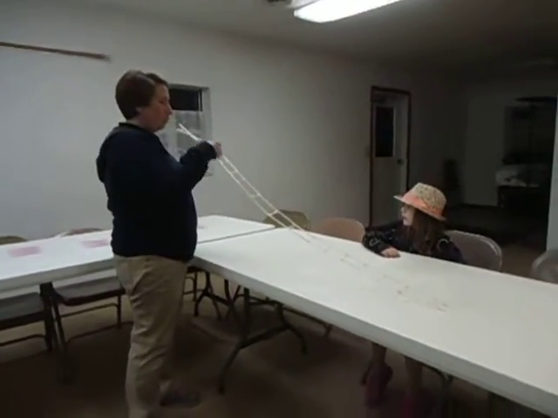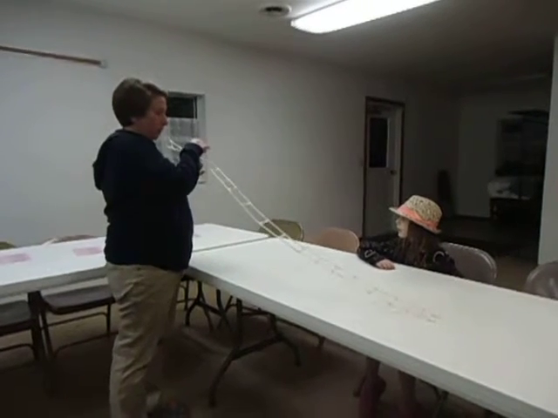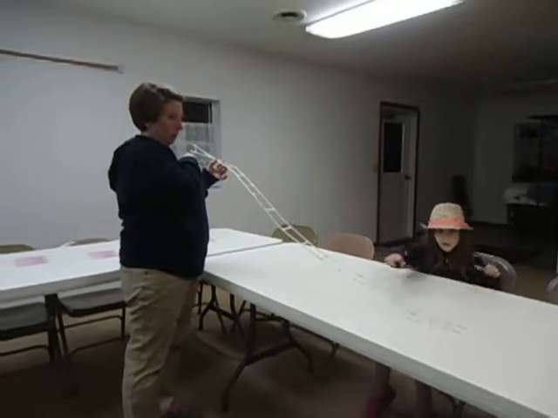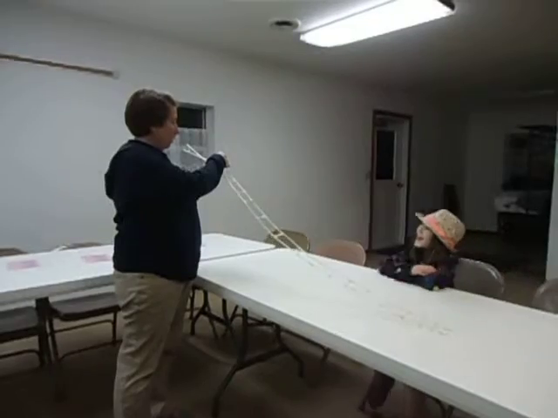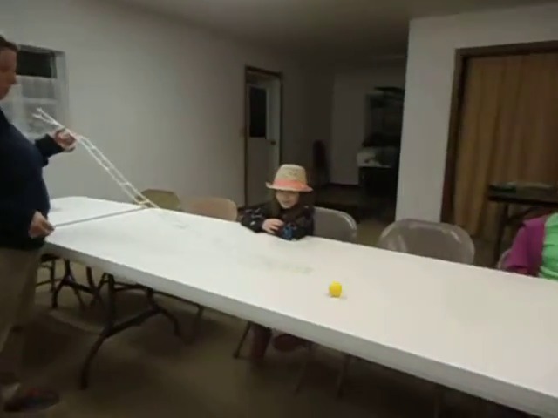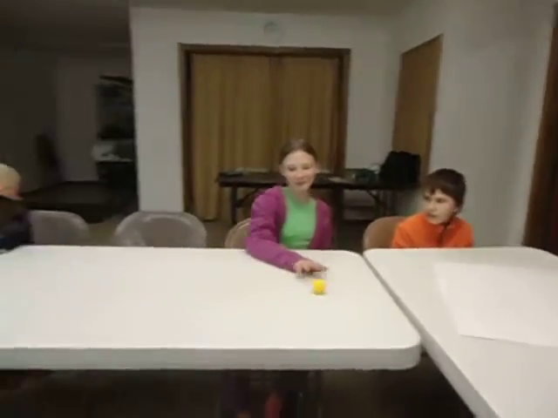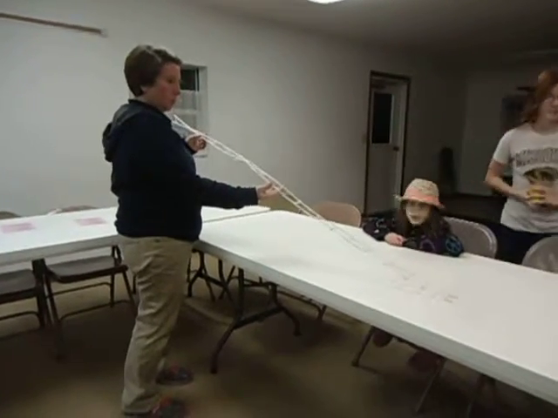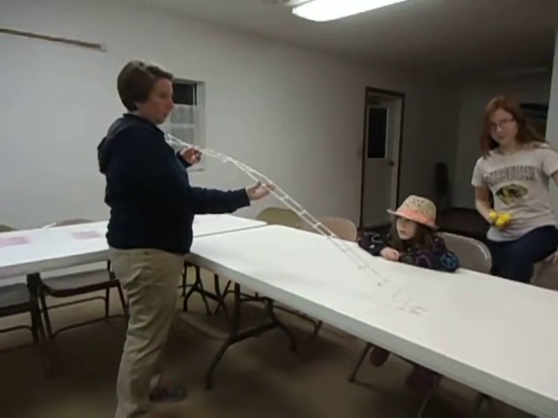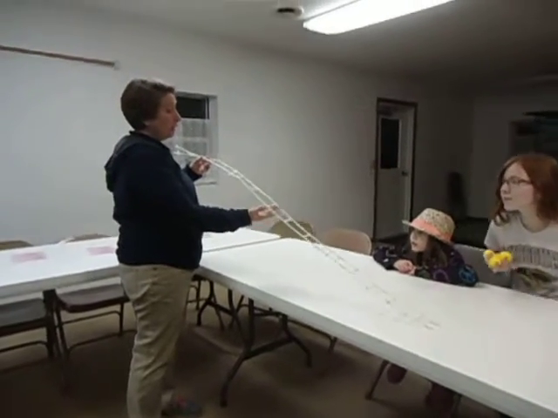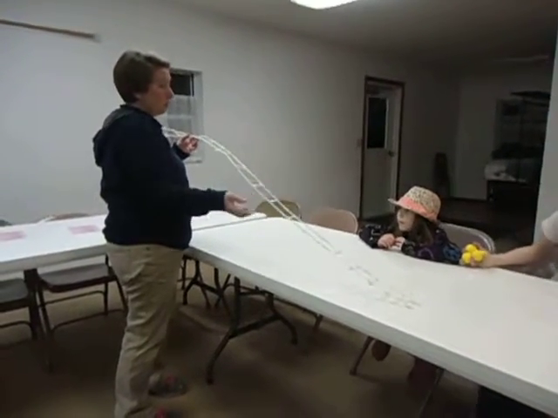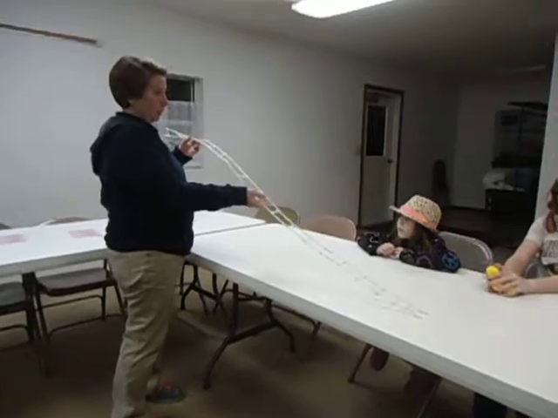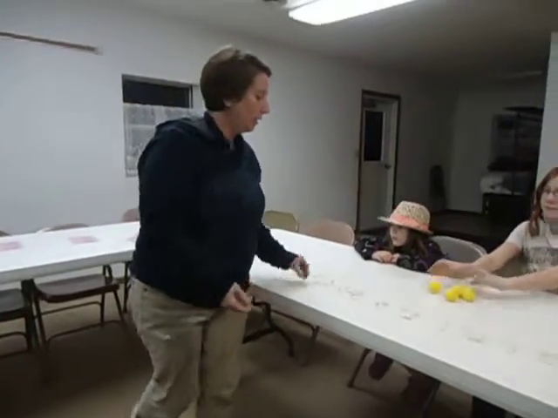Okay, so if you roll the ball down, what do you think is going to happen? It's going to roll. You think it's going to roll? Yep. Okay, so why did it roll? Okay, it is an incline, but it's the same reason that it dropped when I dropped it. Gravity. Gravity, that is correct.